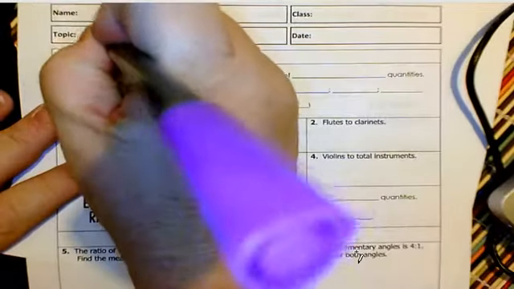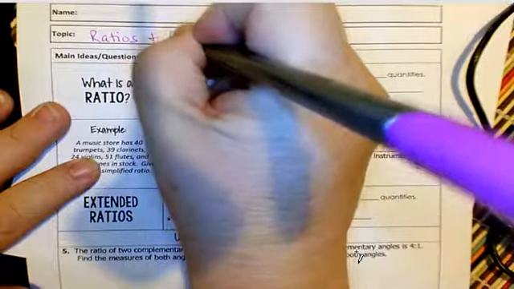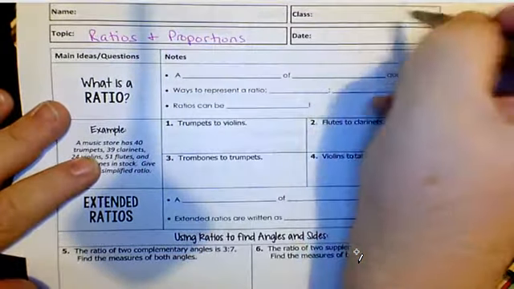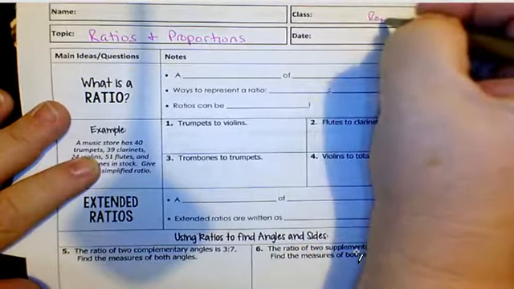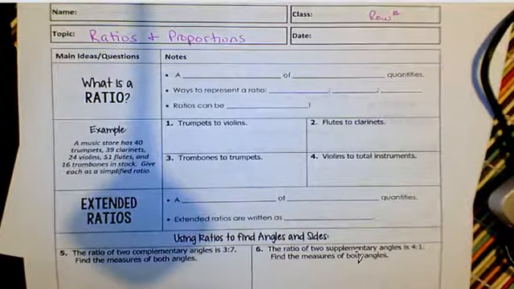So our topic today is ratios and proportions. Remember to put your full name, your class, and your row on here, and the date, so you can get your work back as soon as possible.